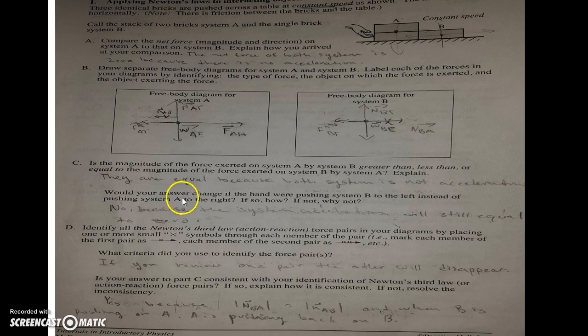And would your answer change if it were pushed from the other side? No, because the system's acceleration will still equal 0. As the acceleration of the system equals 0, the net force equals 0. So all of the forces will have to be equal to offset each other, so the net will equal 0.